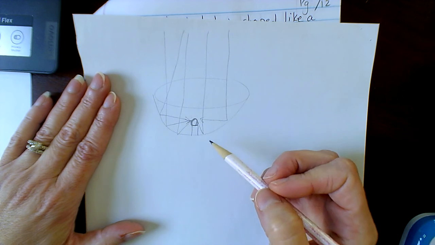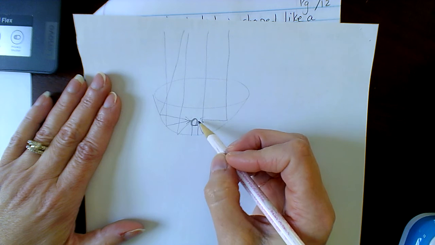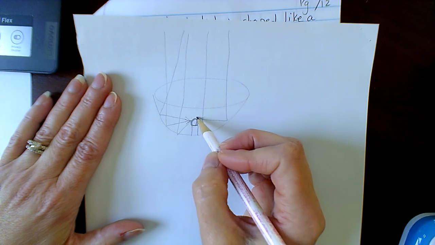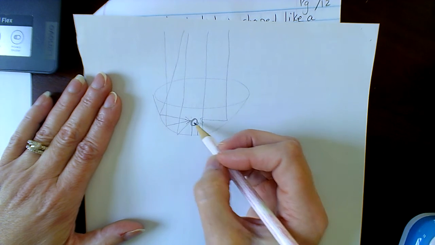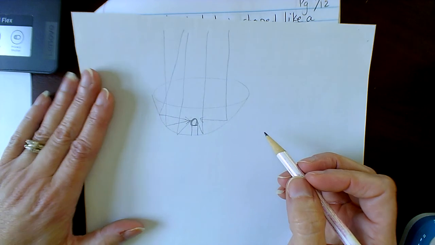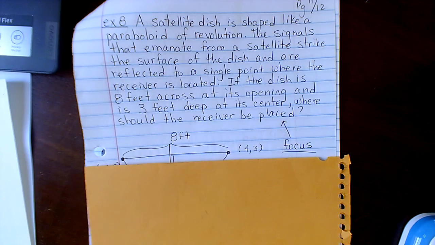So this is the opposite of how a flashlight works, where a flashlight has the bulb here at the focus and all these mirrors out here are taking this bulb that's emanating light and reflecting it outward. So this is kind of the opposite of how that's happening. So here's what we need to do. We need to set up some kind of an equation for a parabola and then find the focus.